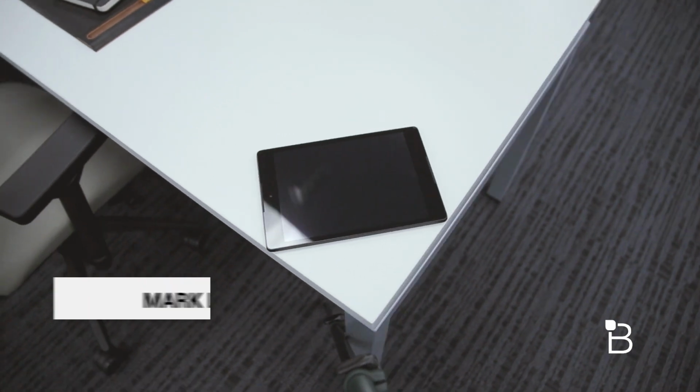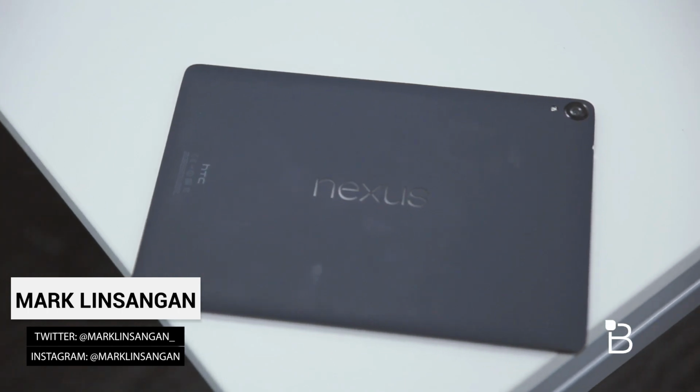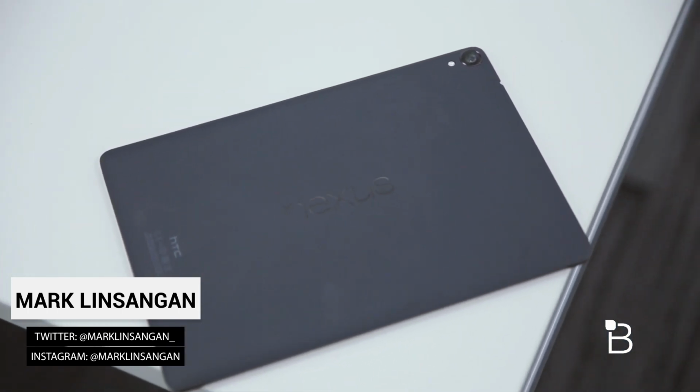What's going on, guys? I'm Mark from TechnoBuffalo, and today we'll be taking a look at Android Lollipop on the Nexus 9 and overall see what's new with Google's latest Android operating system.